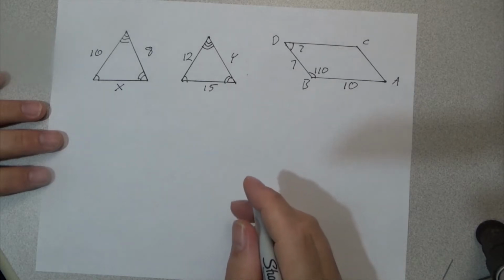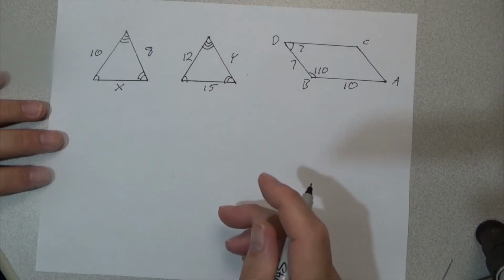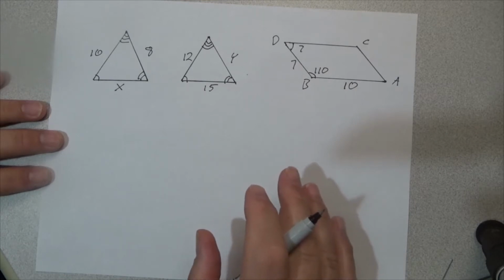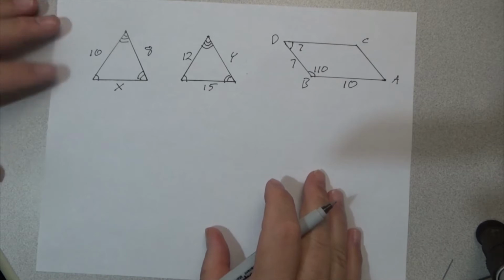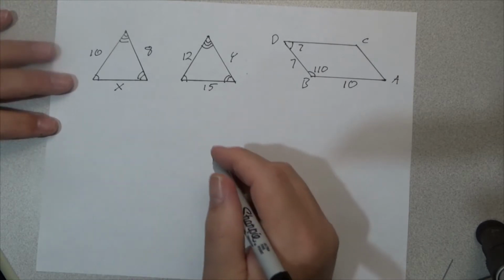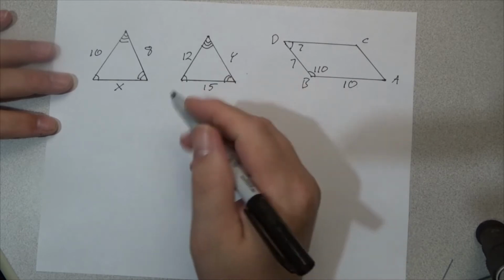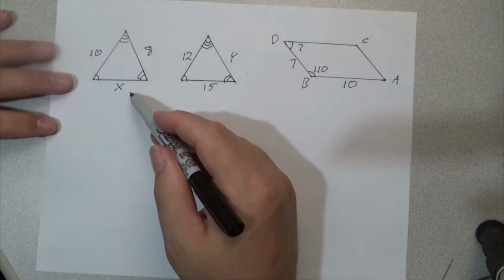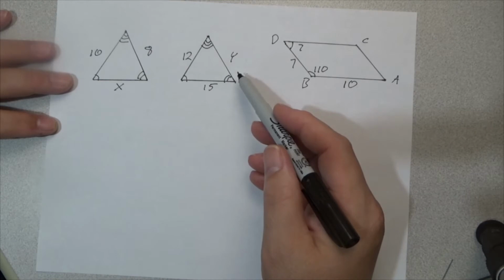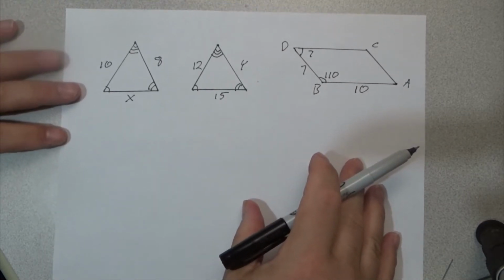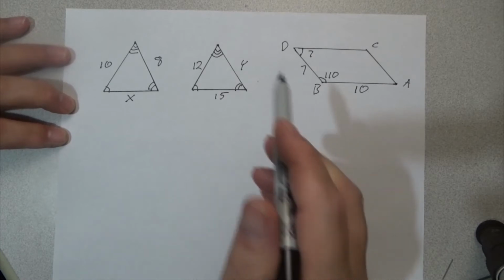This video is going to cover practice test 1, number 17, 18, and 19. Okay, so 17, we have these two figures right here, and we know that they are similar. So what we're looking for is we want to find side X and we want to find side Y. Since we know they are similar, we don't have to confirm that.